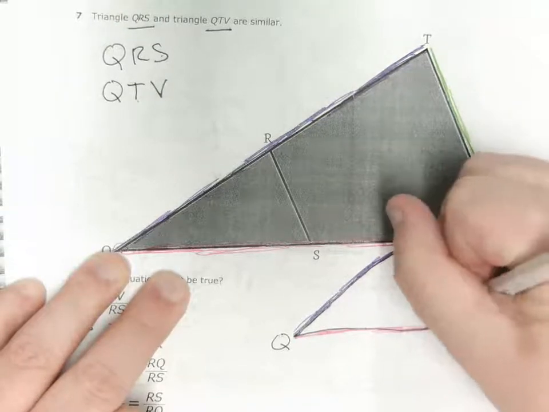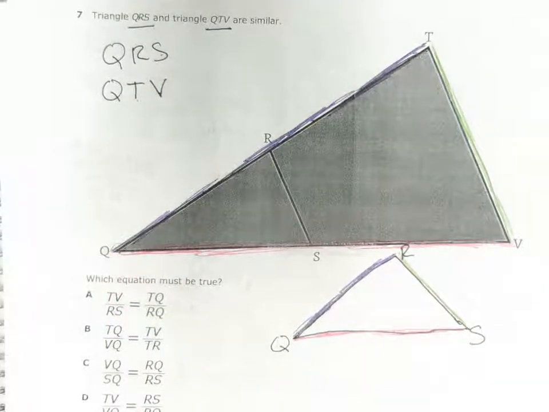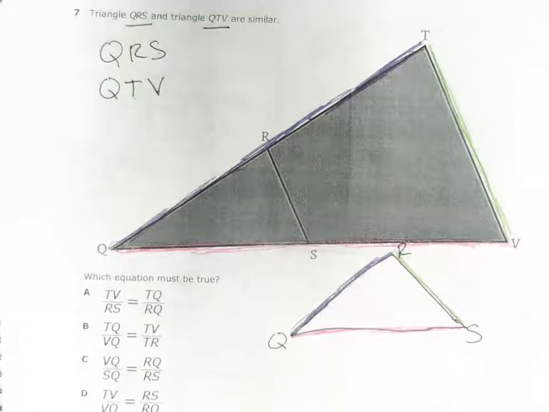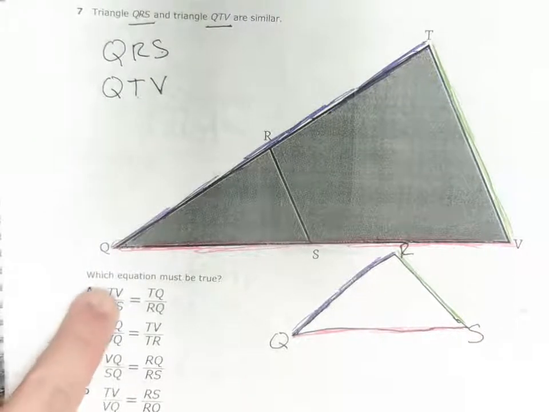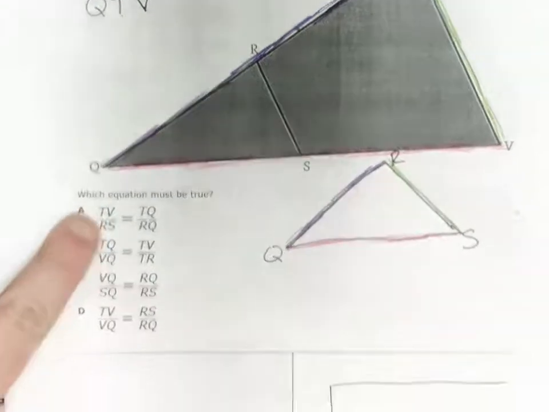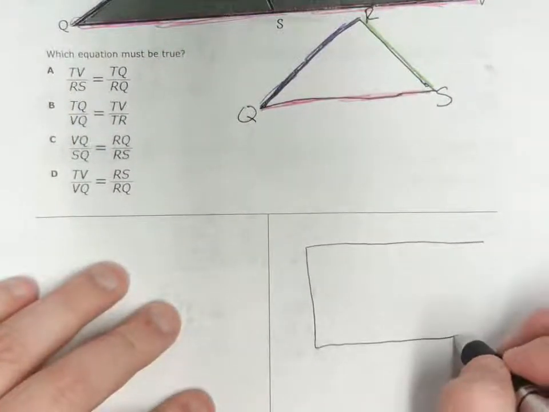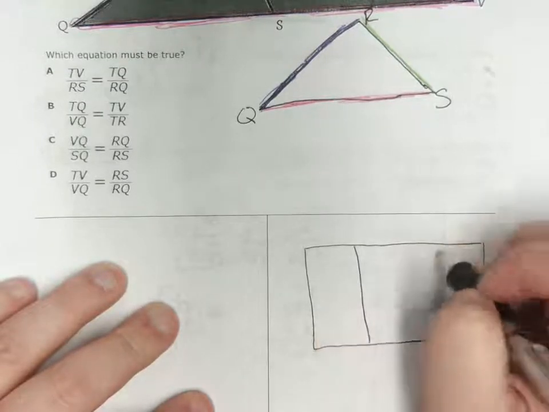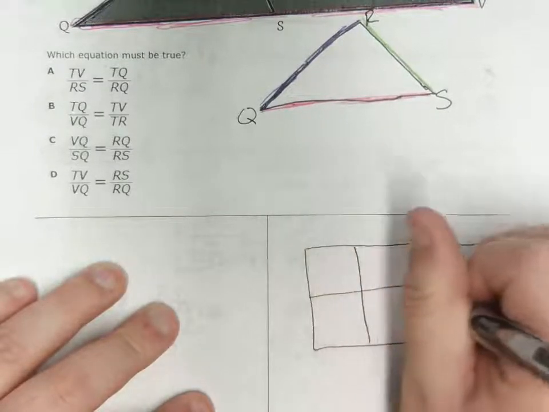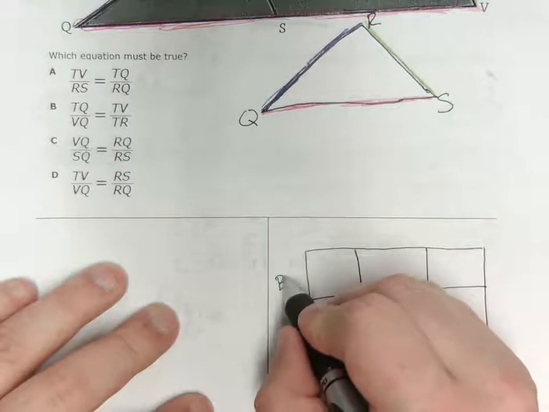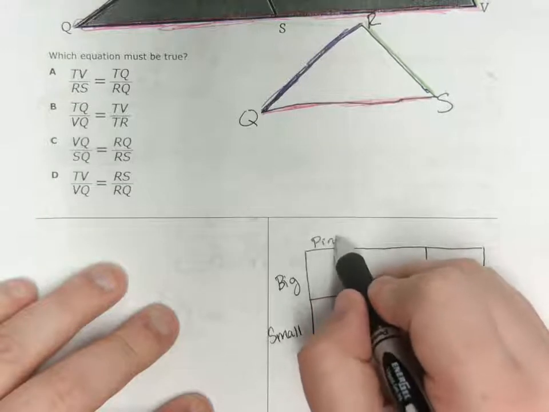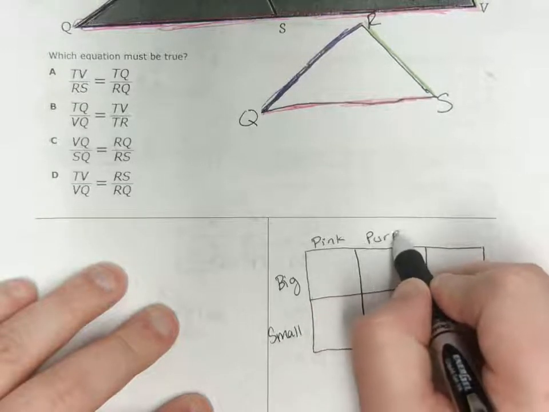Okay. So you see I have purple, pink, and green now. I'm going to draw a little Punnett square, but I'm going to have 3 spots in it, because we're trying to see which sides are equivalent to which. Let me draw my Punnett square down here, with 3 different spots. Still the big triangle and the small triangle, but this time I have pink, purple, and green.